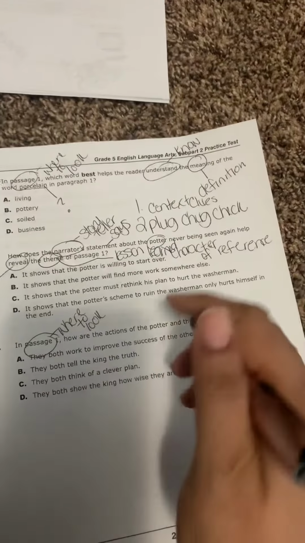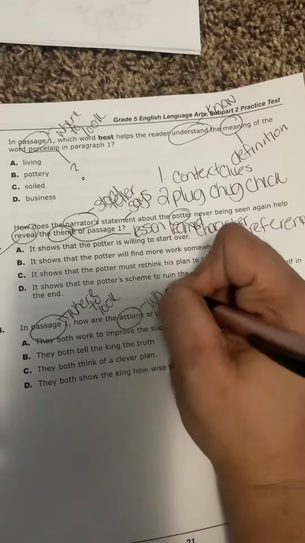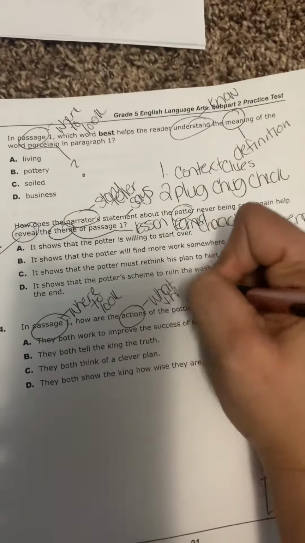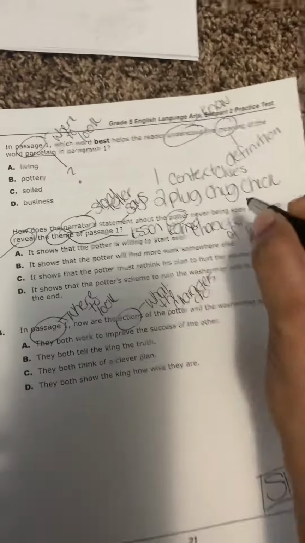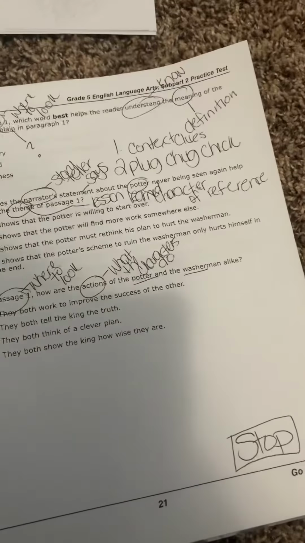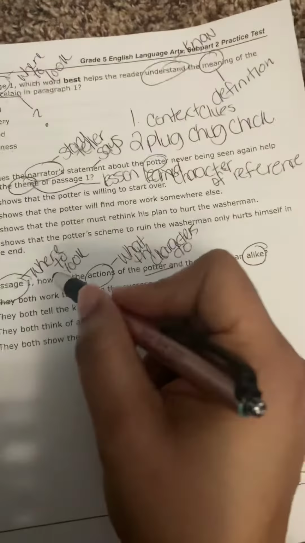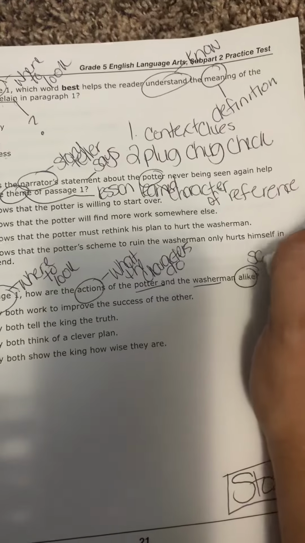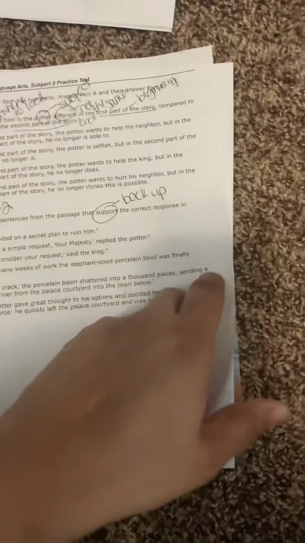How are the actions... actions is what the characters do... of the potter and the washerman. So here we're talking about both characters. Alike. So how are what the characters do the same? How's that stuff the same? Okay. So now I've unpacked my questions and I am ready to begin answering them.